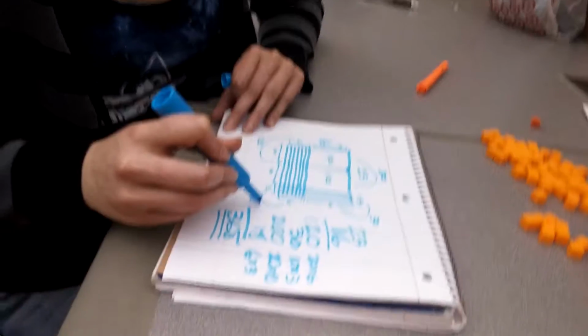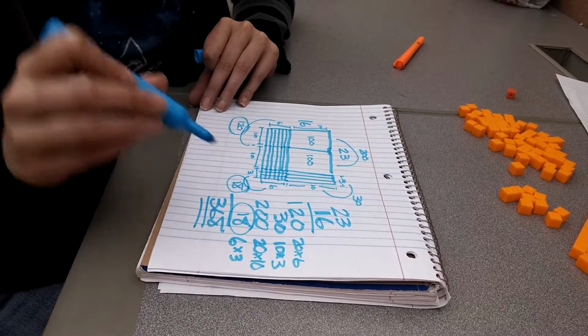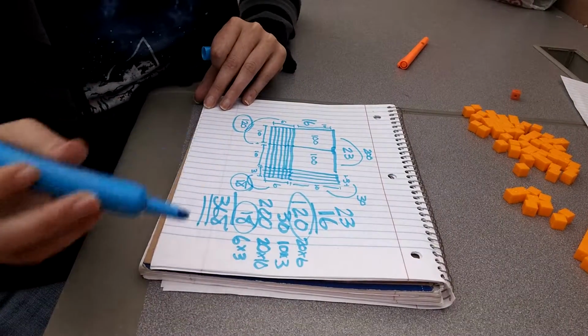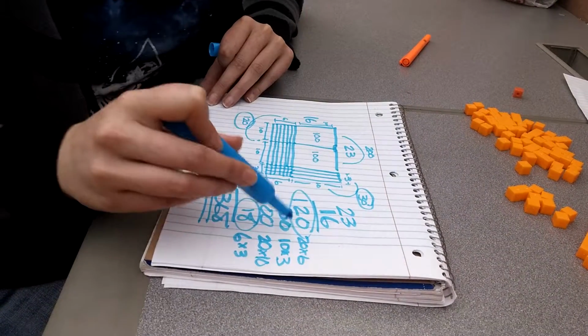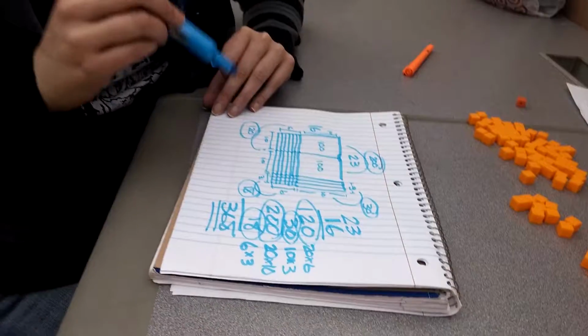And if we look at our problem right here, we can see that all of the partial products that we got are also shown in our area model. And that's how we clarified that the answer is 368.